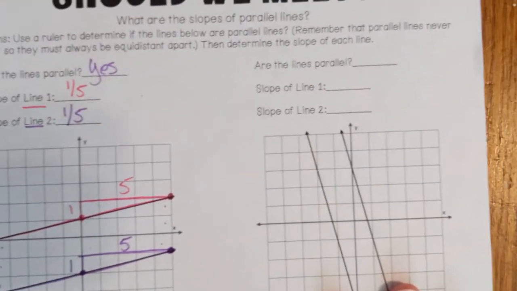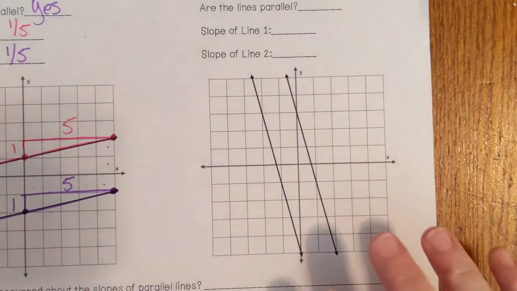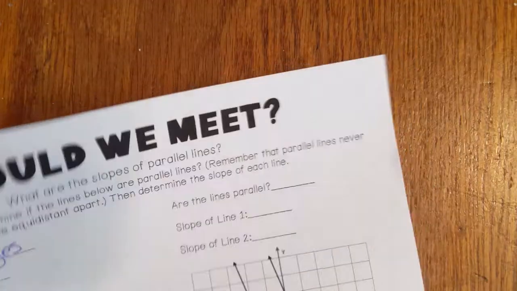Interesting. Okay, let's do it again. Let's see if it happens again. Let's see if our slopes are the exact same again. So I both got 1 over 5, 1/5 slopes.